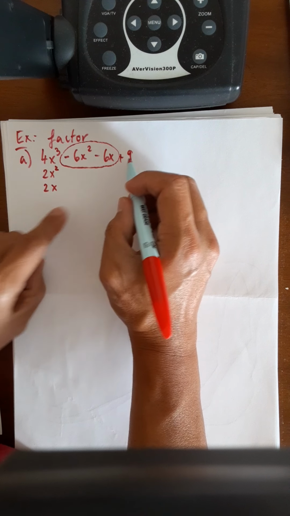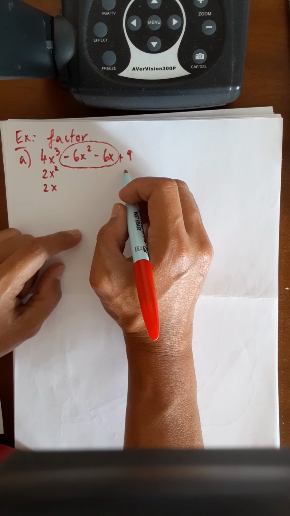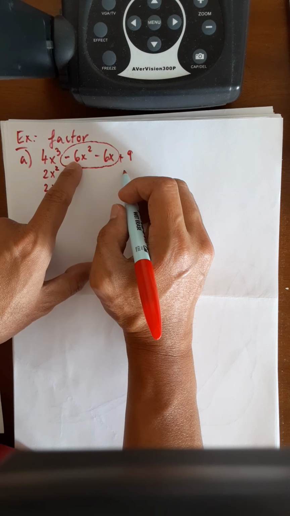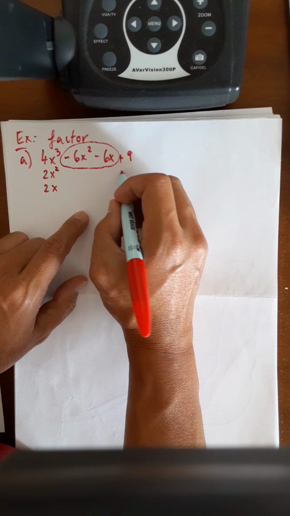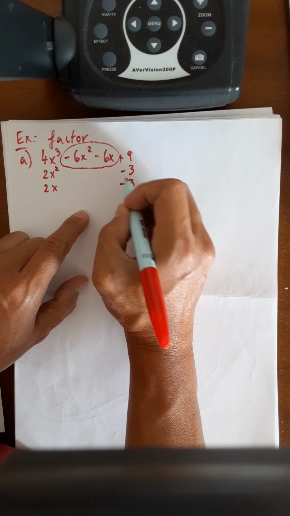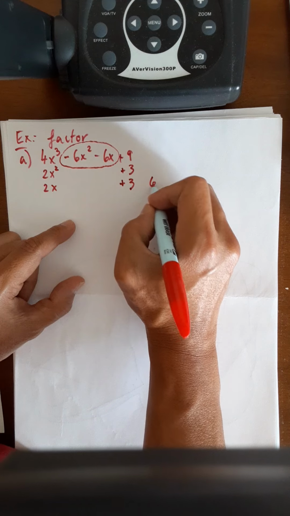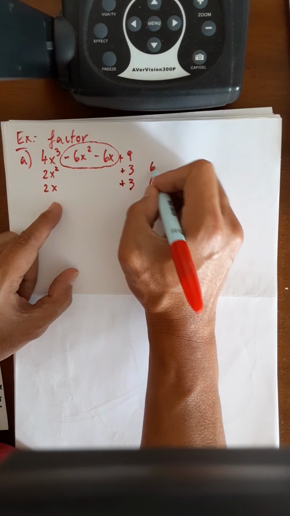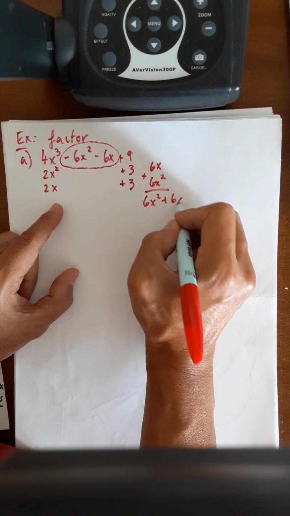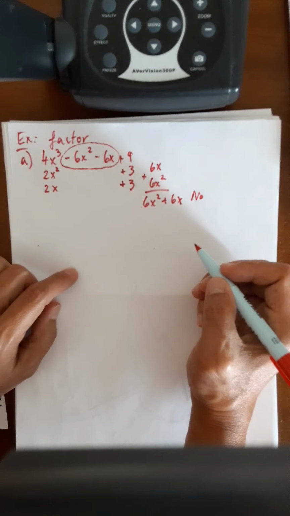3 times 3 is 9, but the 2 middle terms are negative. If I do positive here, it's never going to come up as 2 negatives in the middle like this. So you want to do negative 3 times negative 3. Let's say I do positive 3 times positive 3. See what happened: 2x squared times 3 is 6x squared, 2x times 3 is 6x. Add them together, it's going to be 6x squared plus 6x. Well, the 2 middle terms are negative, so that's not good. So it's going to be no.